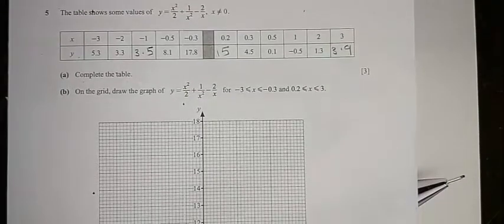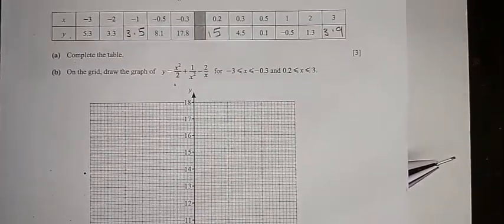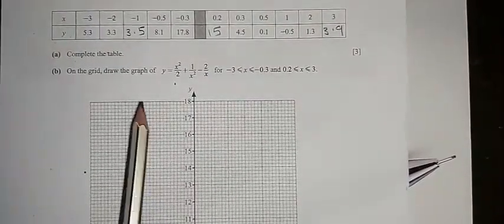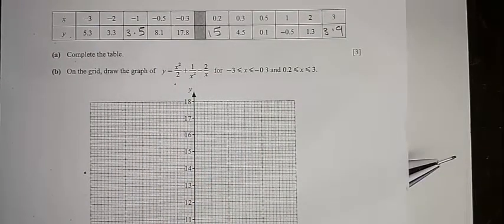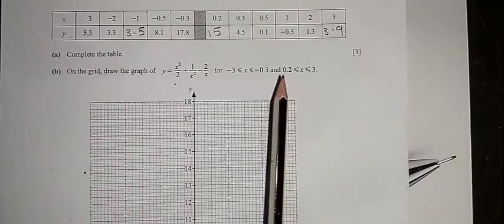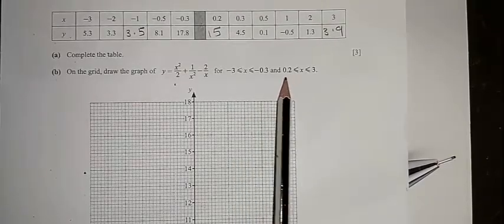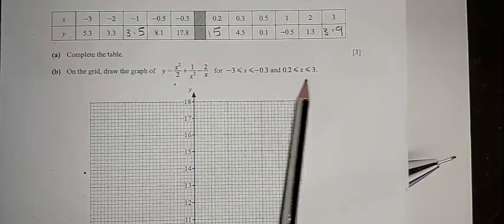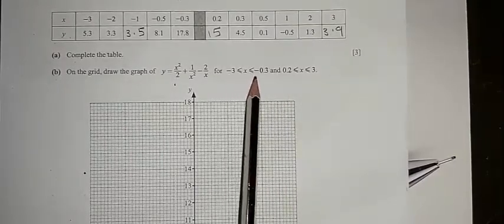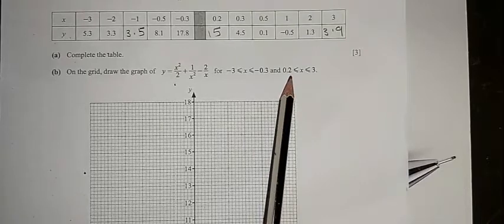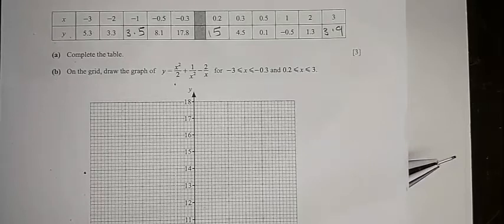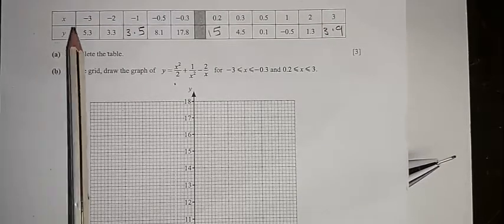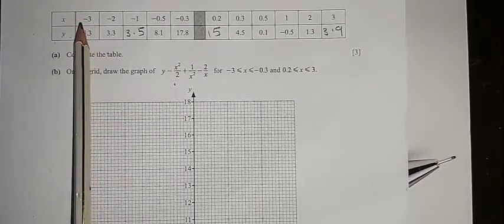In part B, on the grid, draw the graph of y equals x squared over 2 plus 1 over x squared minus 2 over x. We have two domain intervals here, from minus 3 to minus 0.3 and from 0.2 to 3. This question was 5 marks. We will start from the table here.